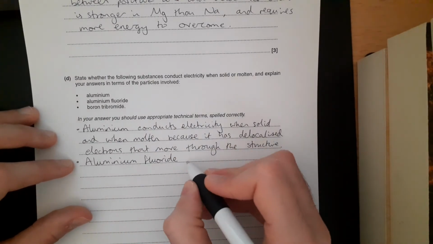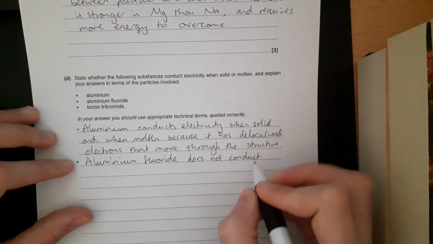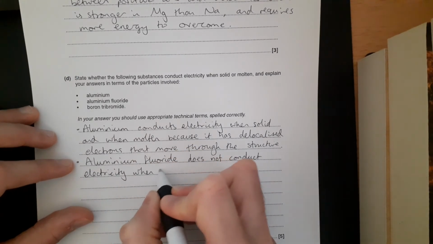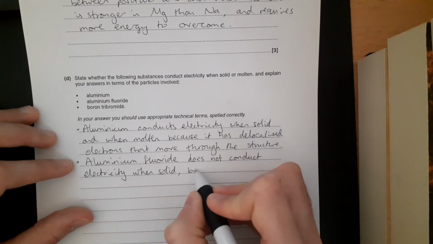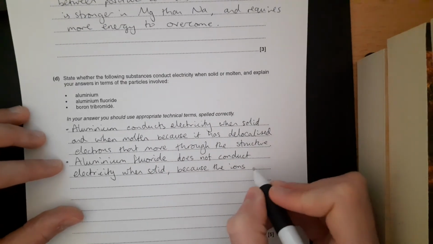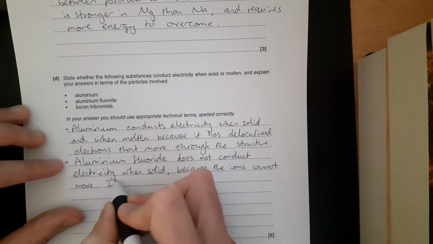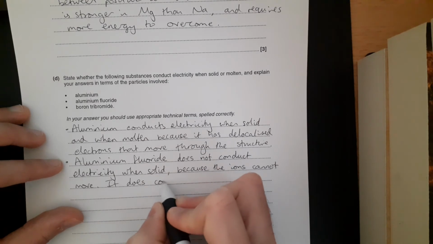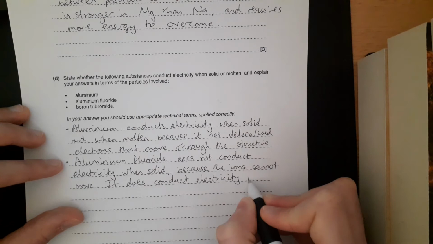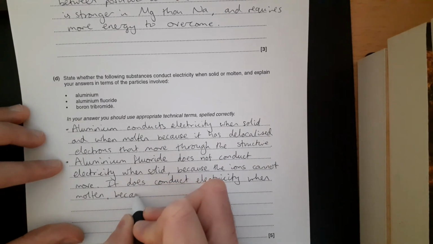So aluminium fluoride does not conduct electricity when solid, because the ions cannot move. It does conduct electricity when molten, because the ions are free to move.